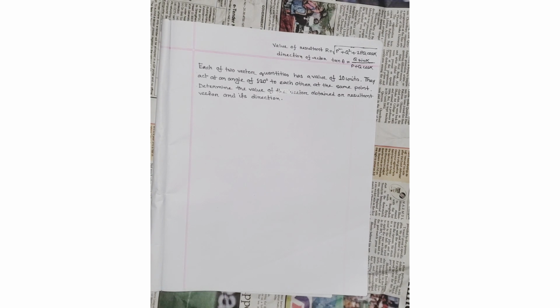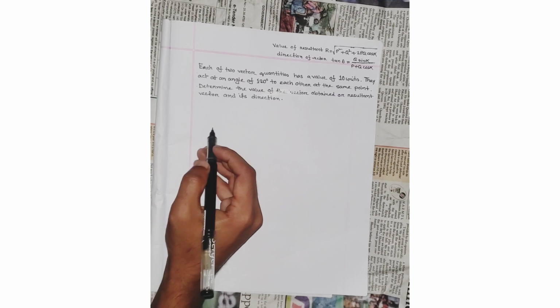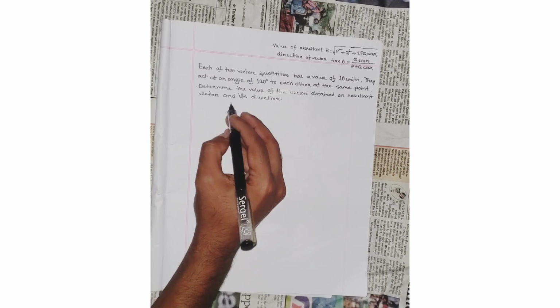First of all, these formulas have come from the parallelogram law of vectors. It is quite a long description to describe in this short circumstance that I have to solve this question. So I'm not gonna show you the whole description of this formula. We will try it another day. Okay, let's get started.